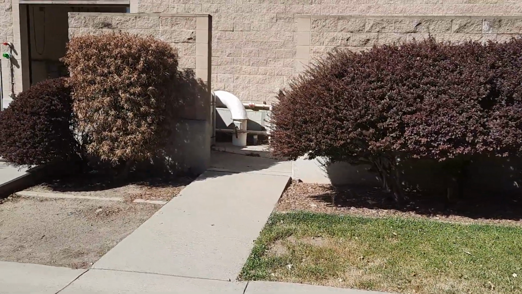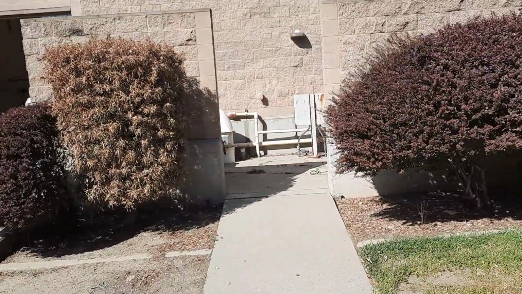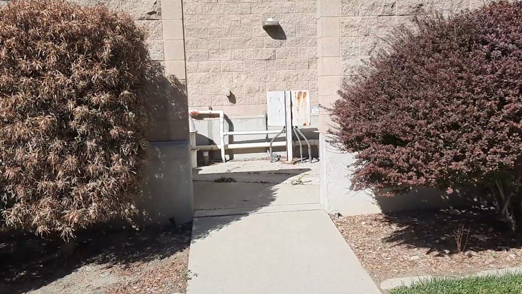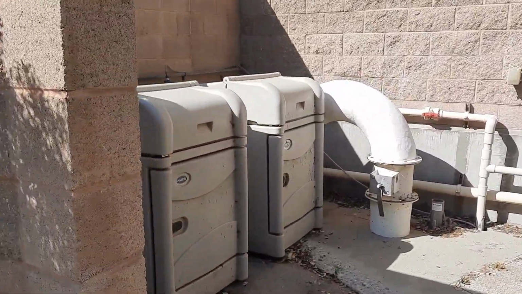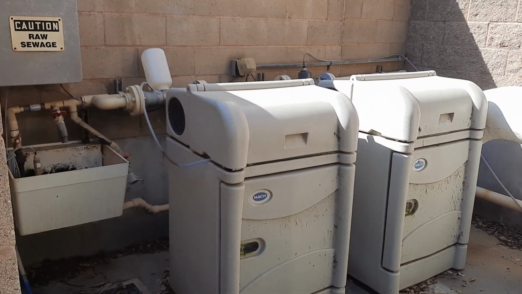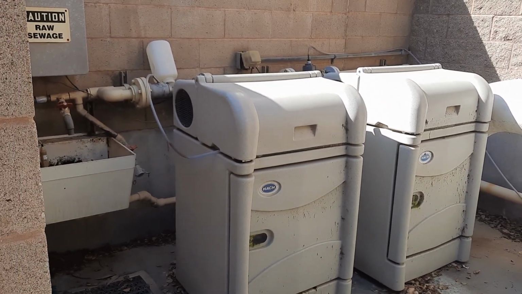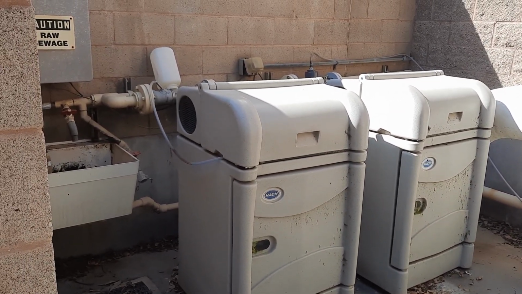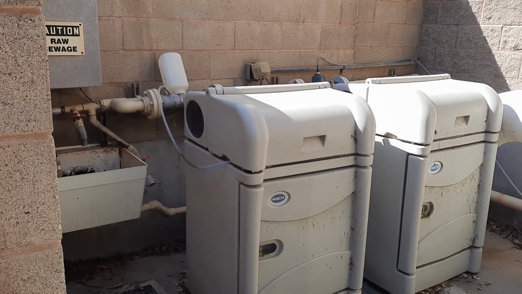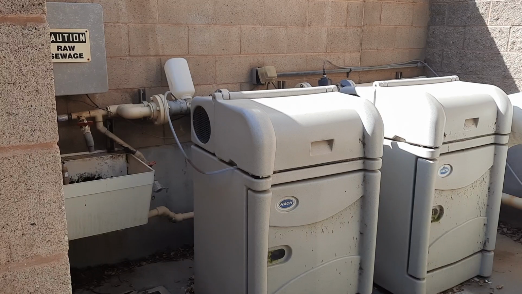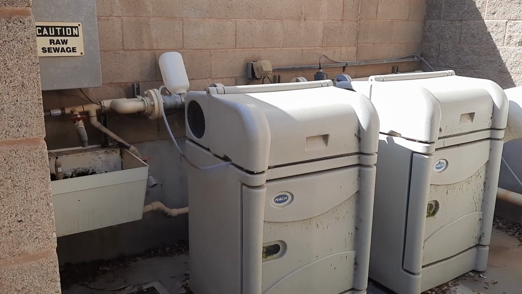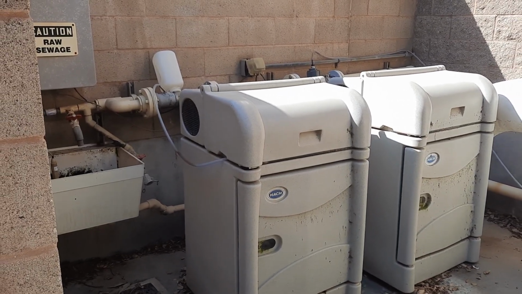And here you'll be able to see we have an access pit, and we have a few samplers here. Part of our NPDES permit is we have to sample what's coming into the plant to give us a base point compared to what's going out. NPDES is National Pollutant Discharge Elimination System, and it's what governs wastewater treatment.